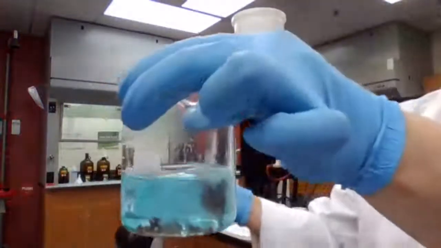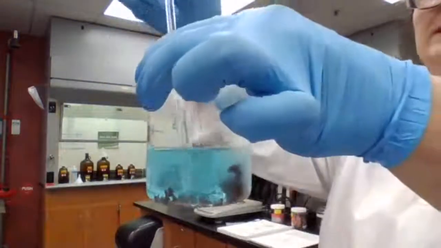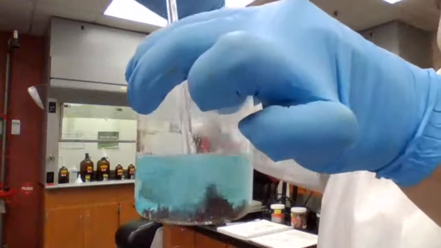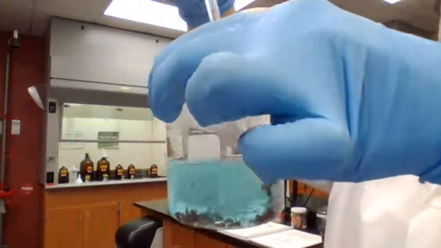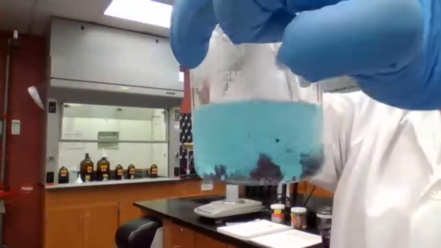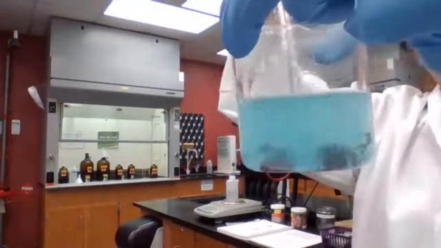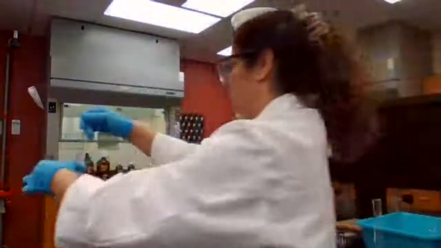Okay, I just want to show you those red color flakes that are forming because it's more obvious now, the color of the copper that is forming. You could record your observation.